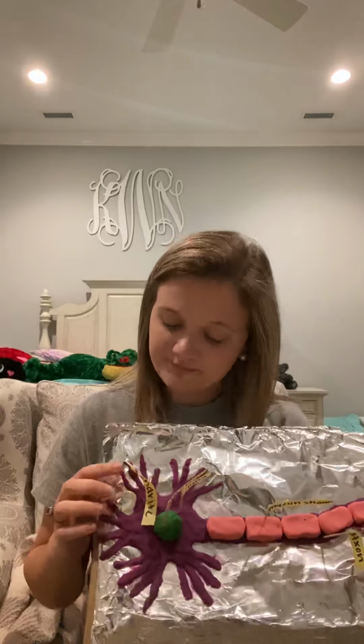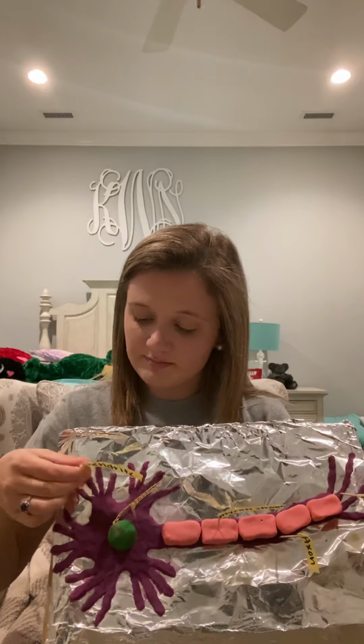These signals will accumulate in the cell body, or the soma, as you will see, of the neuron after being received by the dendrites. Next, we have the nucleus. The nucleus is found in the center of the soma. The nucleus regulates all cell function. This organelle is one of many that serves a vital purpose to the functioning of a neuron.